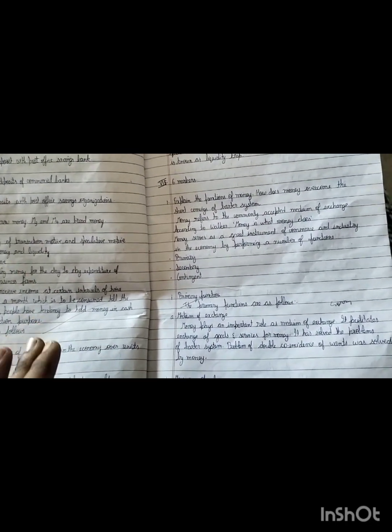So explain the functions of money. First you write what is money. It is a commonly accepted medium of exchange. It serves as a great instrument of commerce and industry by performing a number of functions. And then you make pointers, like there are 3 functions mainly: primary, secondary, and contingent functions.